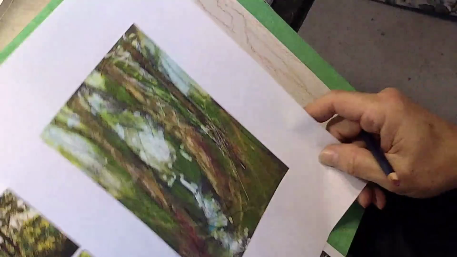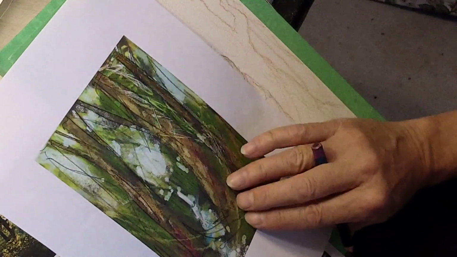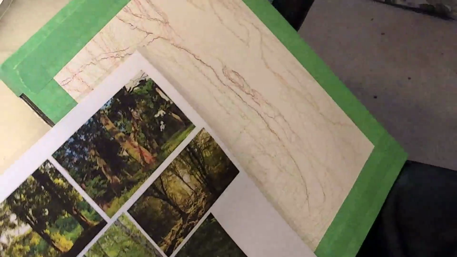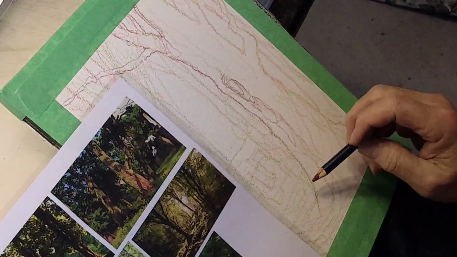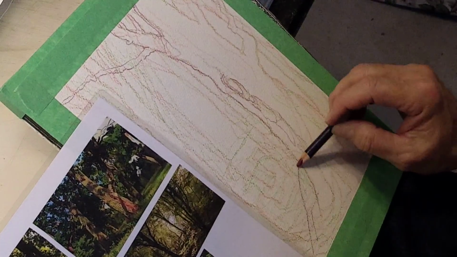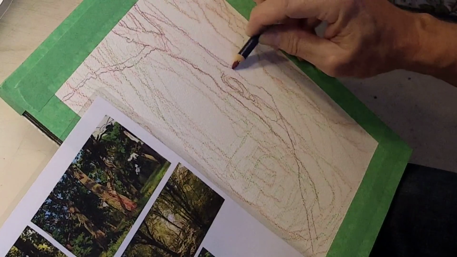Let me show you my sketch real quick. One of the key things I discovered was putting a young sapling right up front, in front of the big tree. And so far, I've been ignoring that in my sketch. So let me come back here and incorporate that into this drawing here.